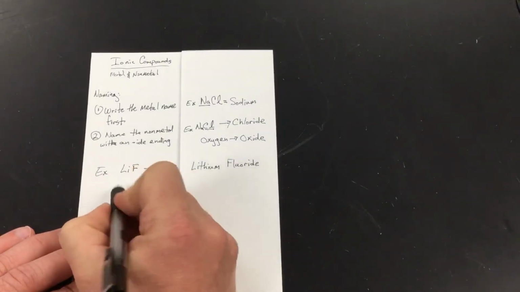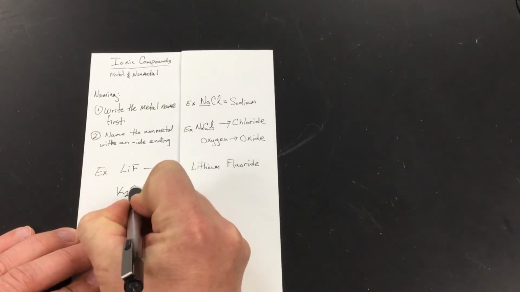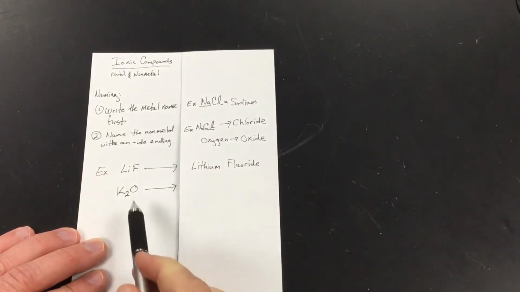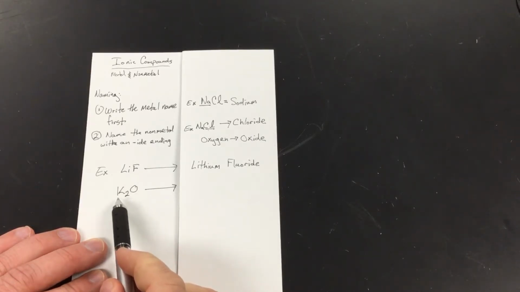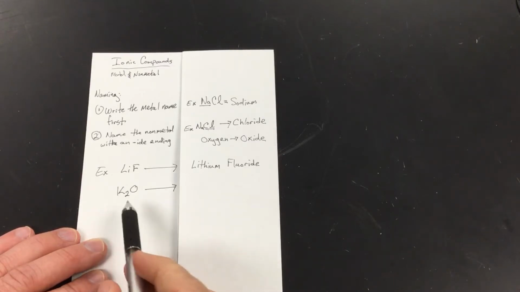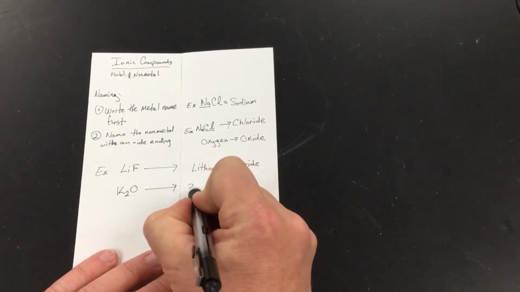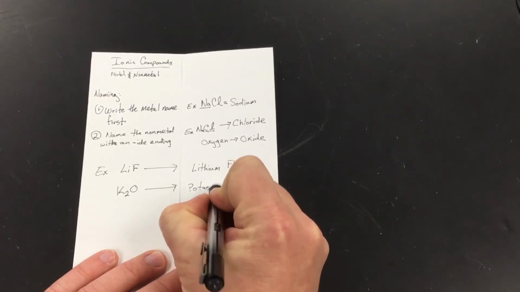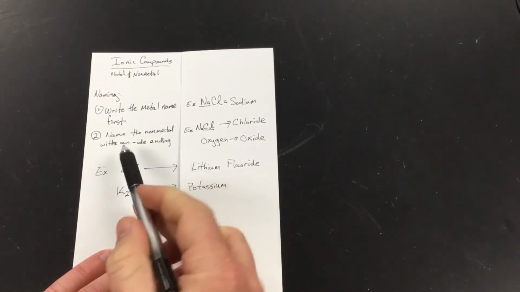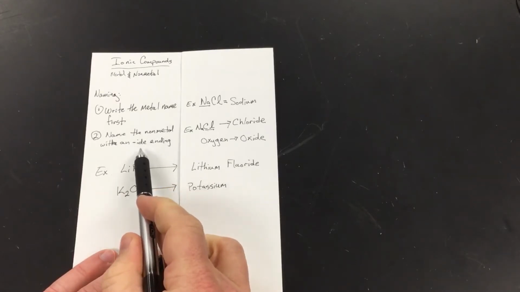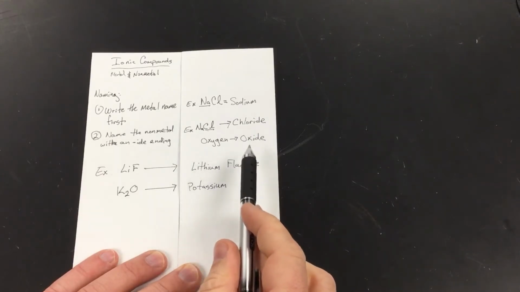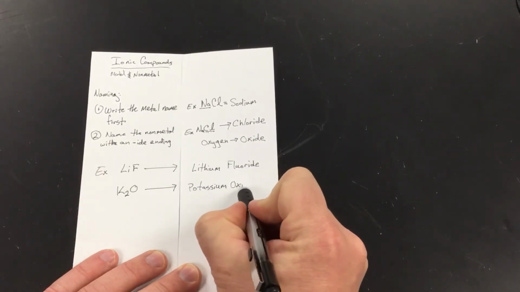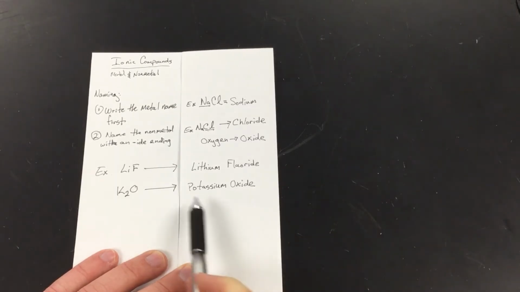Here's another example. If we have K2O, rule number 1 says figure out which one of these is the metal. Remember, if there's a metal, it's going to be listed first. It's potassium, exactly as the name is from the periodic table. We don't change it at all. And rule number 2 is we write the name of the nonmetal with that IDE ending. So here's oxygen, and as we saw, oxygen becomes oxide. So the name of this compound is potassium oxide.